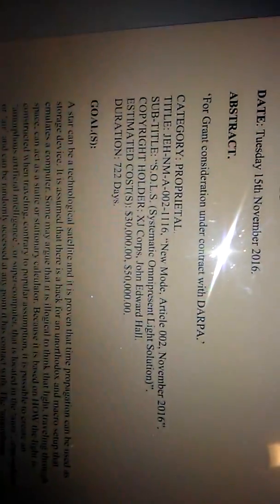Obviously, it has the word mode in it, which is a synchronicity and relates to my previous work. Subtitle is SOLS, which is also a synchronicity, relates to my previous work: Systematic Omnipresent Light Solution. Copyright holder, XJ Core, John Edward Hall, or myself. Estimated cost to produce what I'm talking about, or a simple simulation or emulation, $30,000 to $50,000. Duration to complete this under $30,000 or $50,000 is 722 days, which is basically the projected duration. As you see here is the goal.